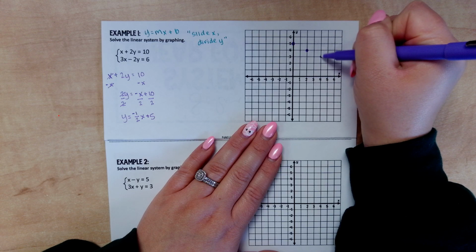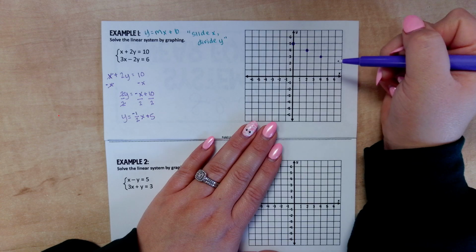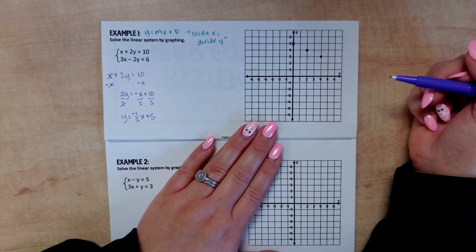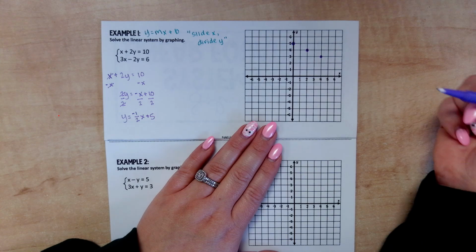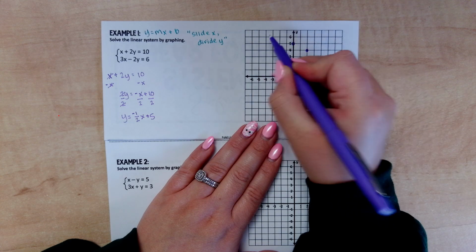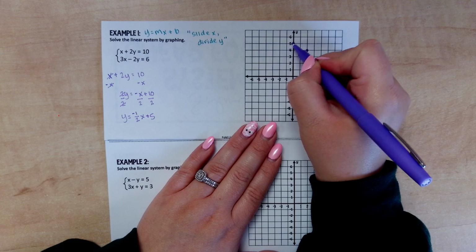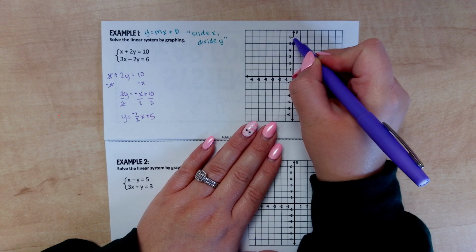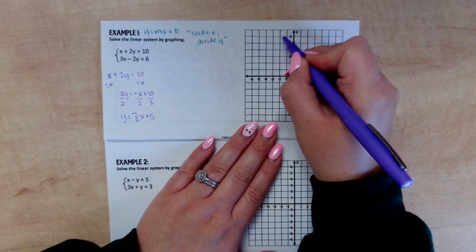And I do get asked a lot of questions, Miss B, can we go backwards? You absolutely can. Just when you go backwards, you have to remember, I need to stay in this negative formation here. So I can rise 1, but instead of going right 2, I would go left 2.